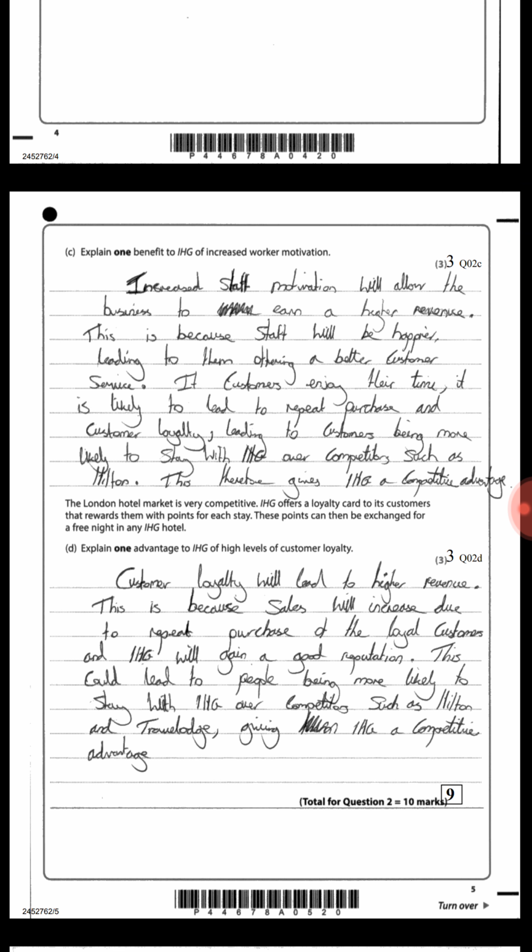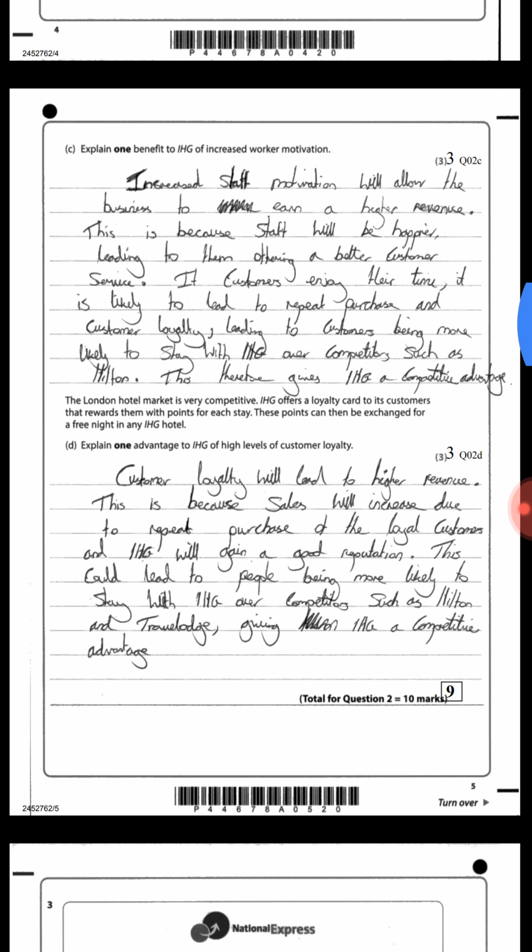Now here's 2 more 3 markers. Explain 1 benefit to IHG of increased worker motivation. This student has put, increased staff motivation will allow the business, and really they should use IHG as the name there, to earn higher revenue. This is because staff will be happier, leading them to offering a better customer service. If customers enjoy their time, it is likely to lead to repeat purchase and customer loyalty, leading to customers being more likely to stay with IHG over competitors such as Hilton.